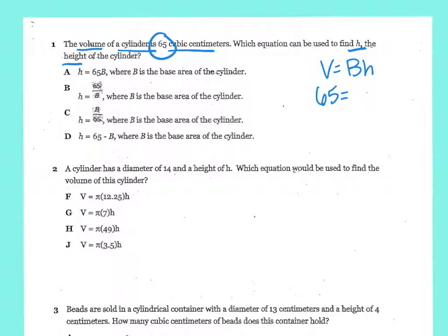they're saying find the height. So we're assuming we know the area of the base, so we're looking for the height. So if we knew this, since this is being multiplied, we would just do the opposite and divide to find the height. So that would have to be B.